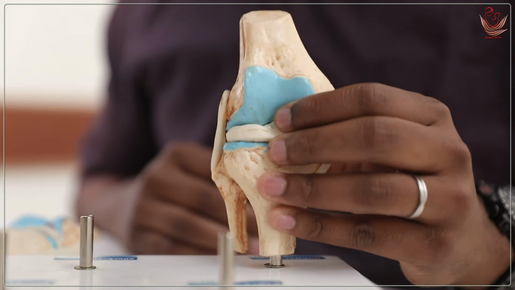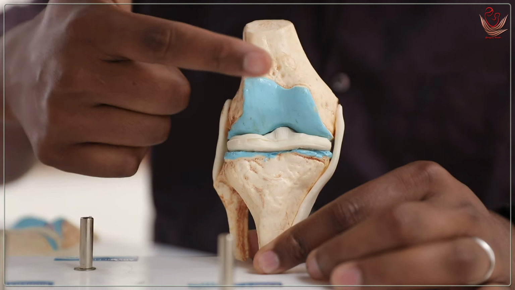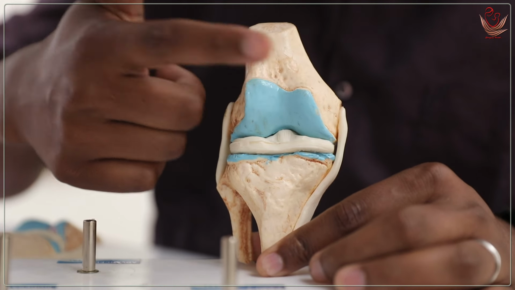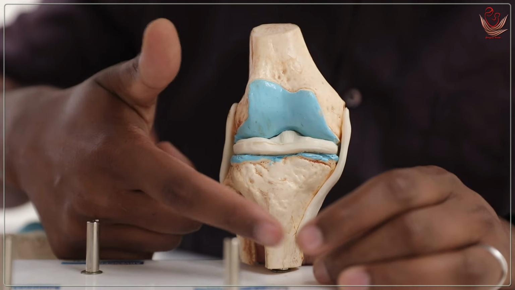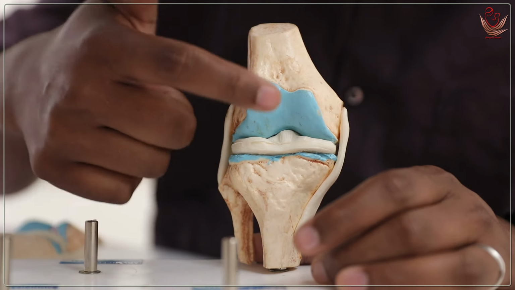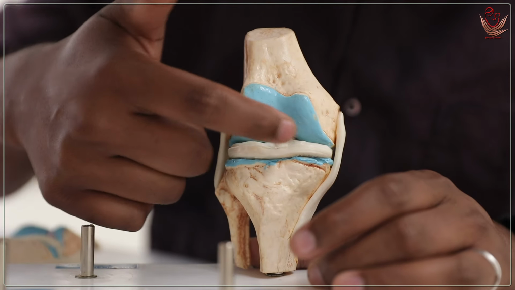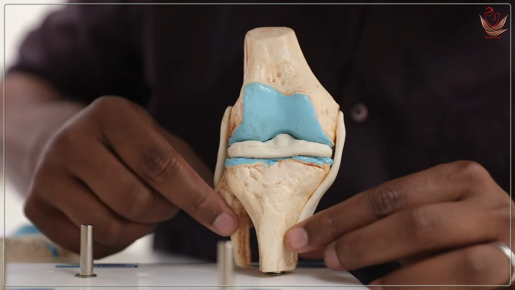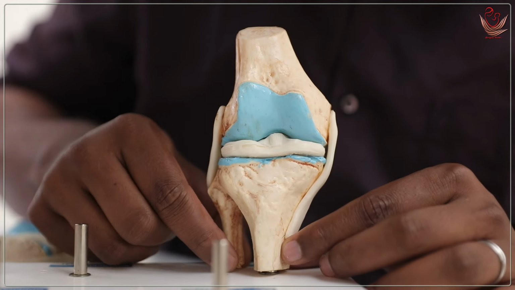So let's focus on that. So this model here is that of a normal knee. So what you see here is the thigh bone called the femur, and this is the leg bone known as the tibia, and what you see in between is of course the meniscus, and this is another small bone in the leg known as the fibula.